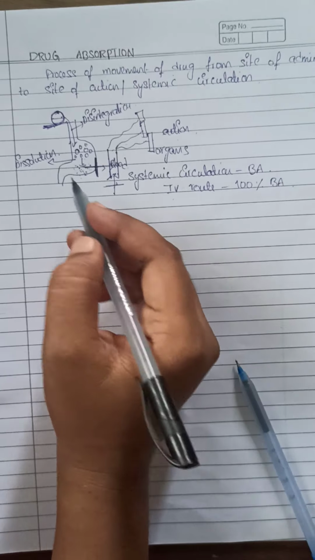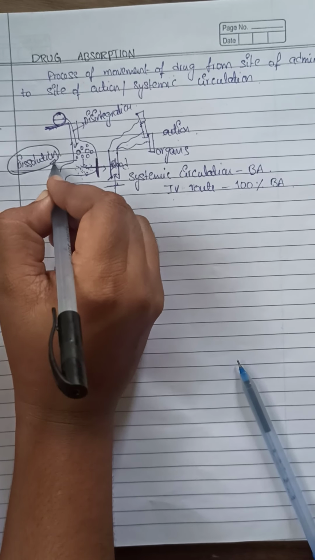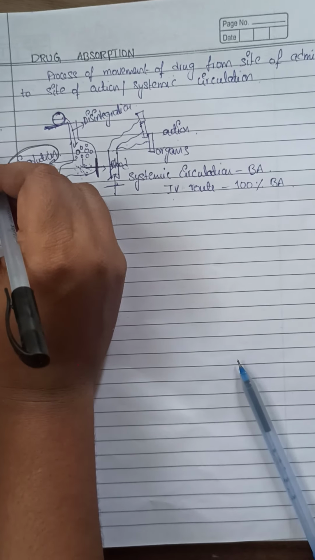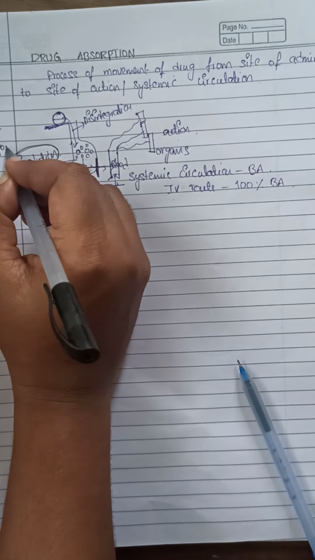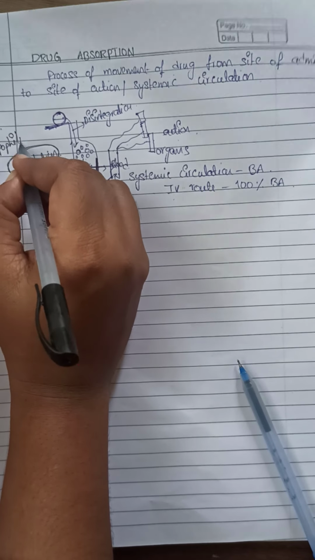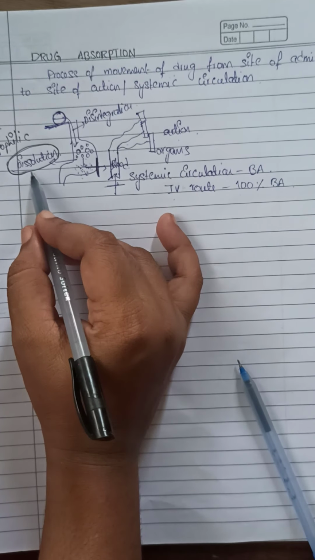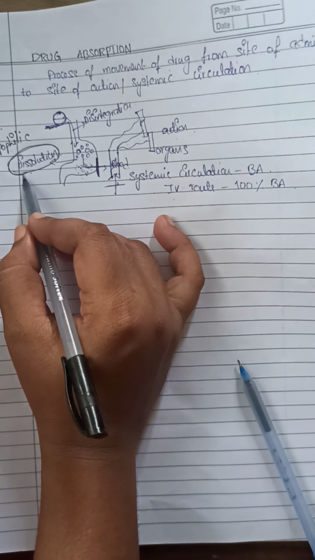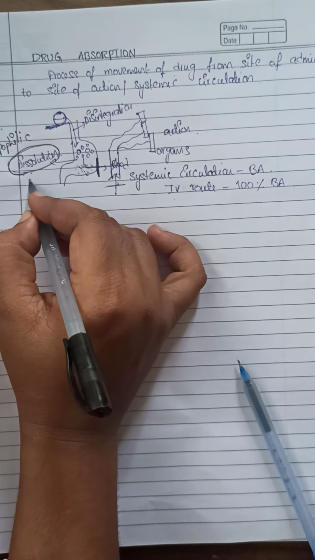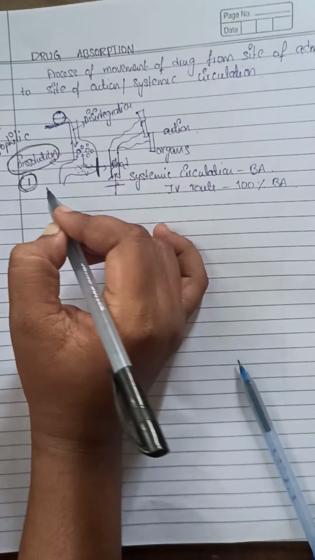In case of an orally administered drug, the absorption is limited by two rate limiting steps. One is dissolution. If the drug is a lipophilic or hydrophobic drug, it has the rate limiting step of dissolution. It is a dissolution rate limiting factor. It is one of the rate limiting steps.